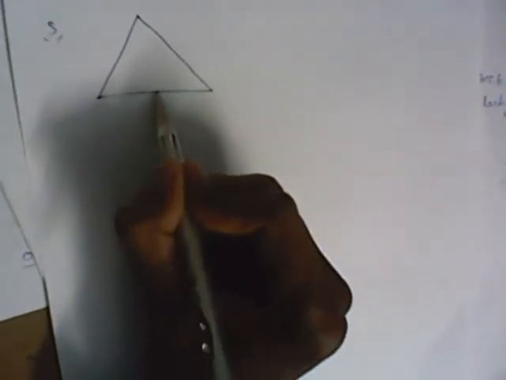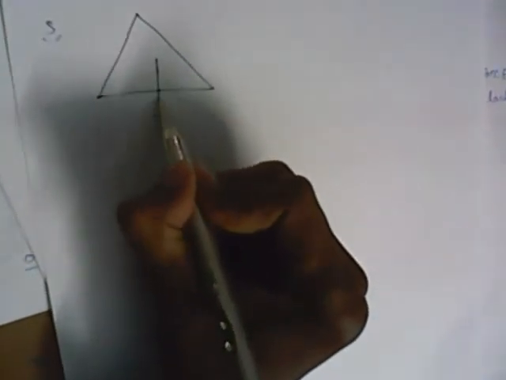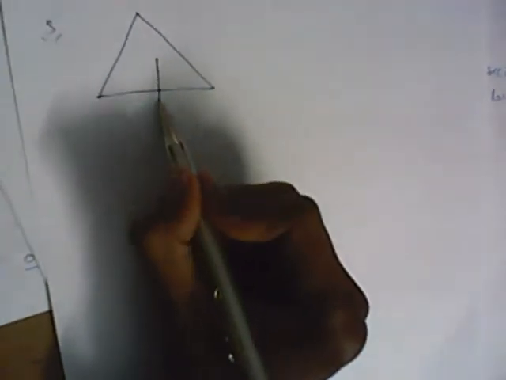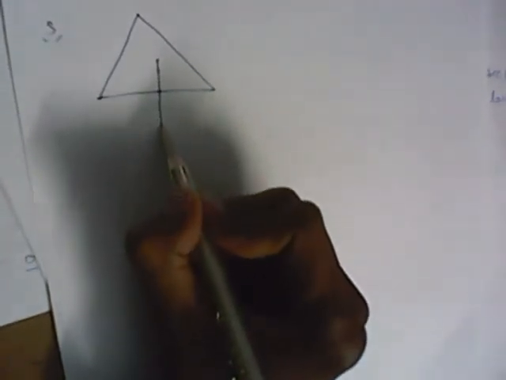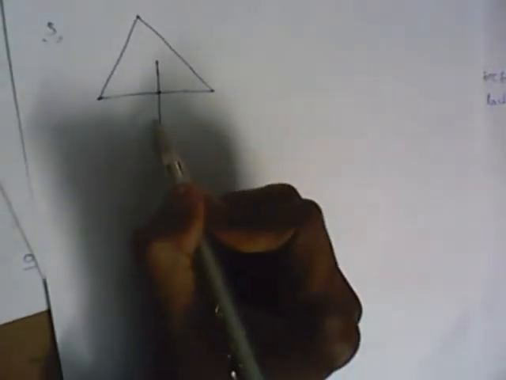Here we need to draw perpendicular bisectors. We need to draw a perpendicular through the midpoint of the side. This is the midpoint. Through this midpoint we can draw a perpendicular. This is perpendicular and it is passing through the midpoint, so it bisects this side, so we can call it a perpendicular bisector.